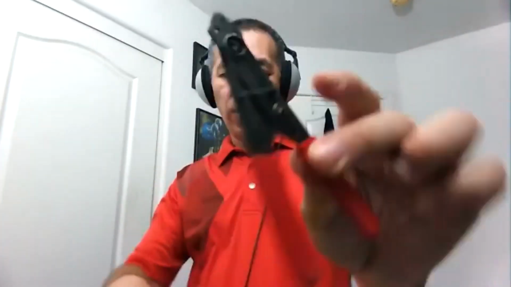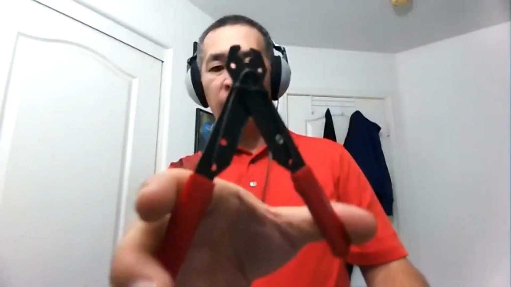And now this one has a locking mechanism here. It has a slider here, so you can pull that up. Now that one's locked in place. To unlock it, just push this one up and it releases and opens. Okay, so you can get a wire stripper like this, or you can get a wire stripper like this.